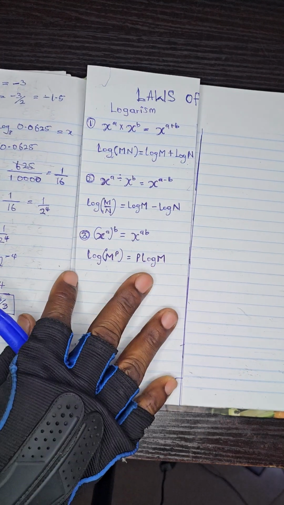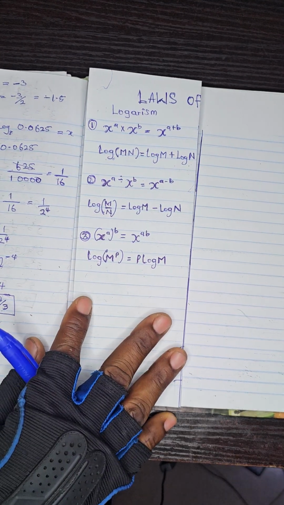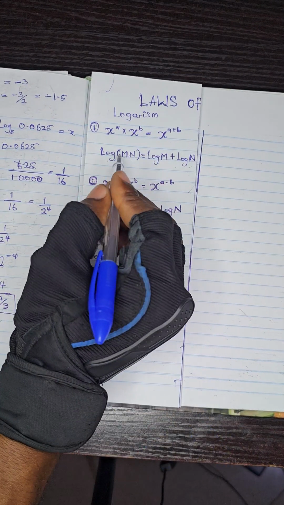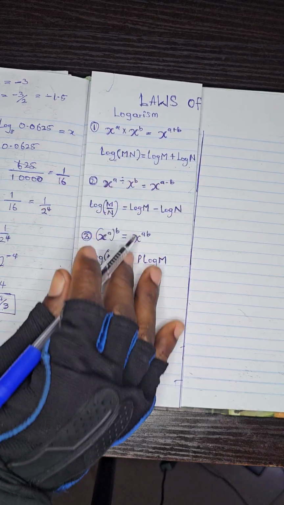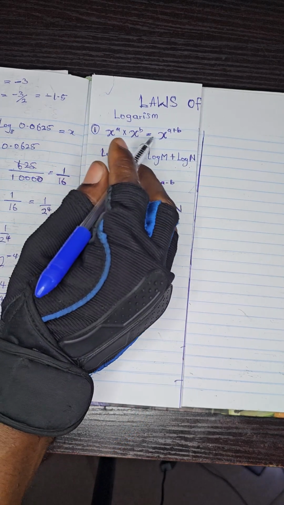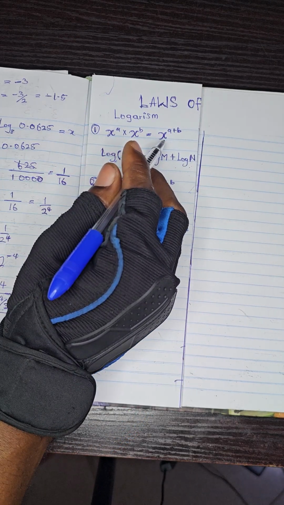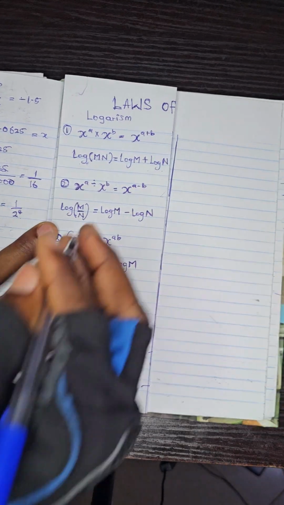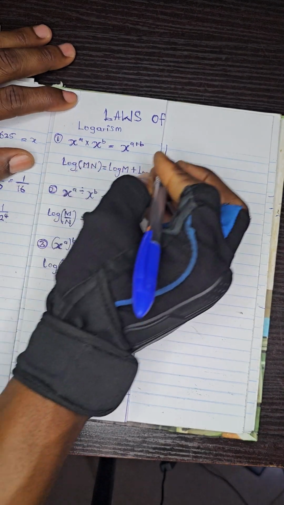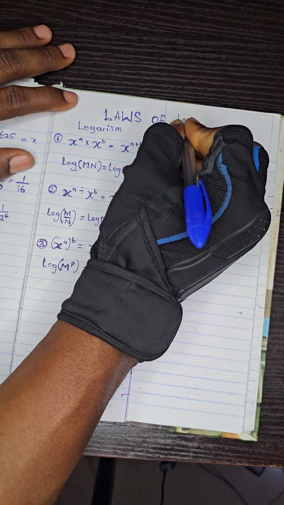Here are the laws. So log mn is this, exactly what we read in the text, but now we have the indices equivalent. So let's prove this. Log m, let's say log m.